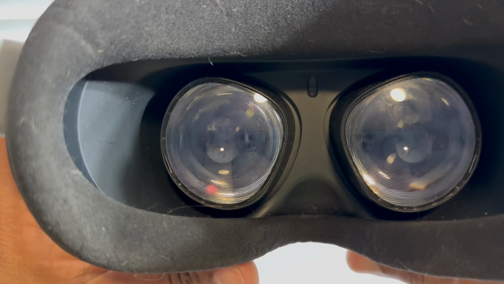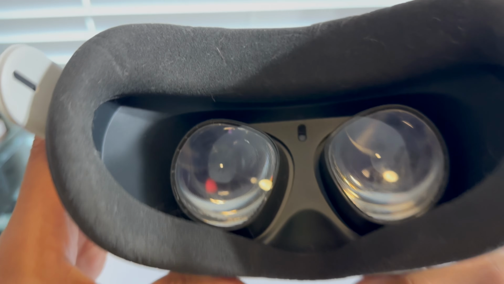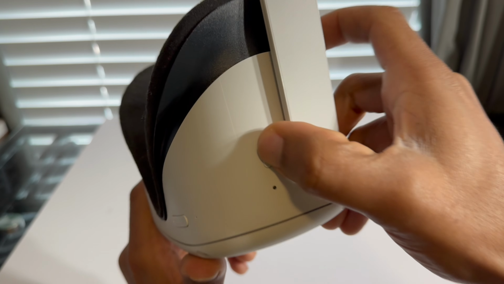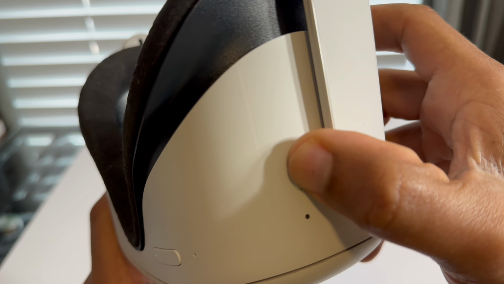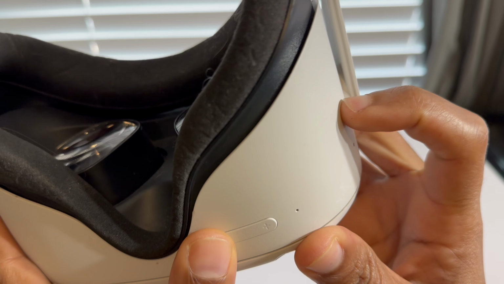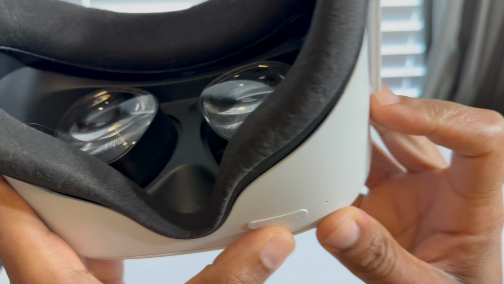My first assumption is that the headset has a software problem and requires a factory reset. Resetting the Meta Quest 2 headset involves turning it off, or beginning from when it is turned off, and holding down the volume down button while powering it on.